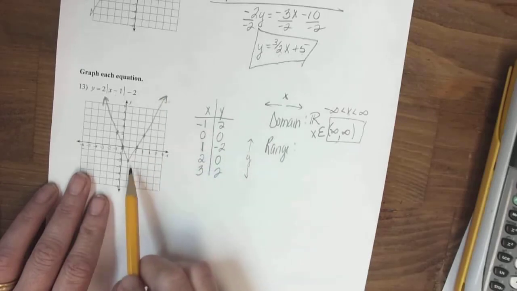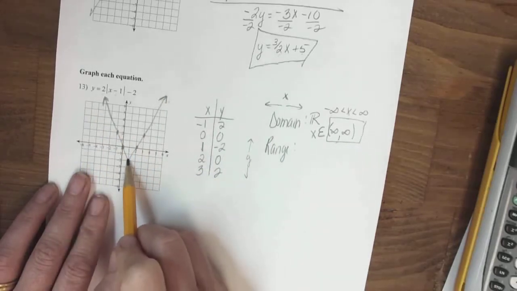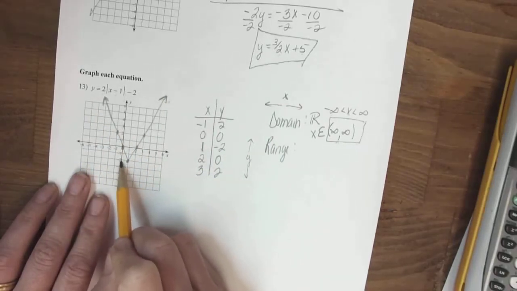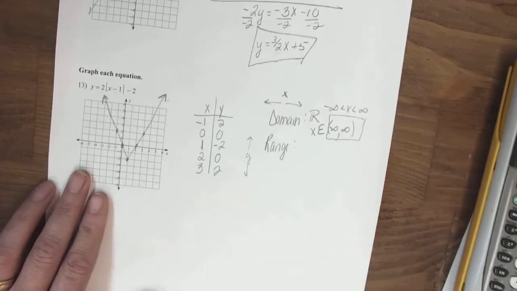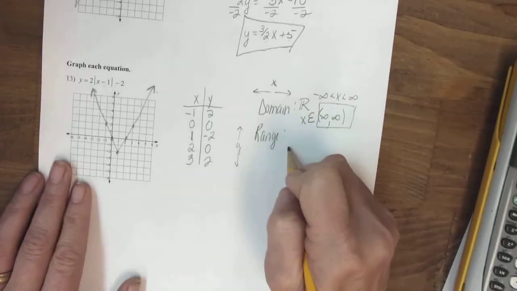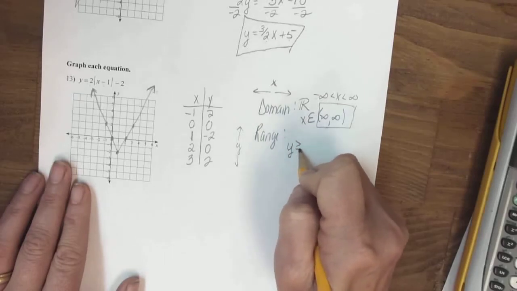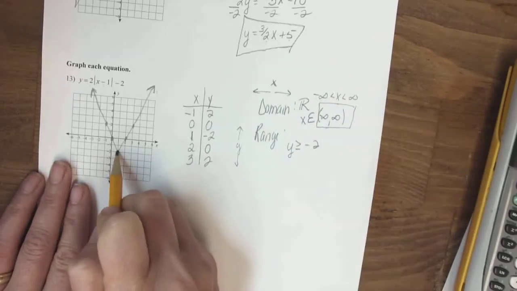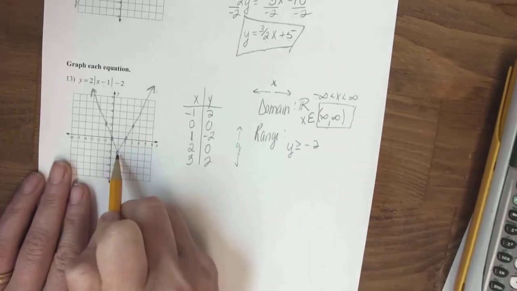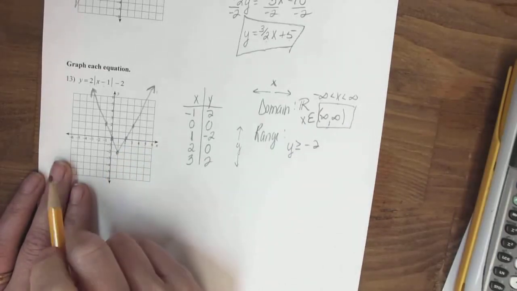You'll notice this graph goes forever up. It has a low point. The lowest it is -2. Now last year in Algebra 1, they probably had you do something like all the y's are greater than or equal to -2. It actually can be -2. There is a solid dot at -2.